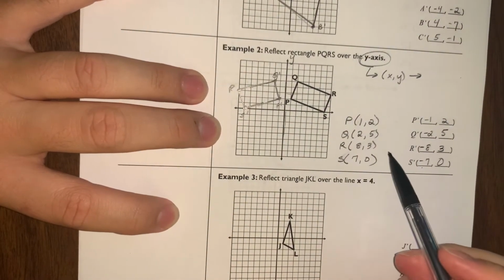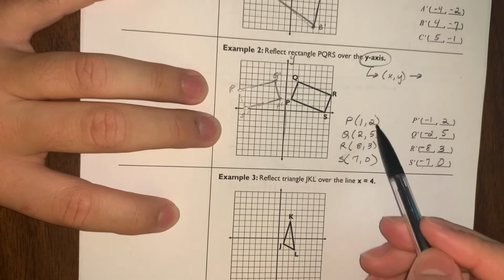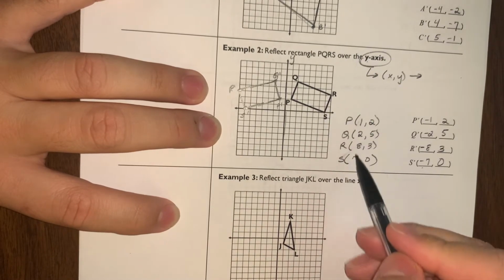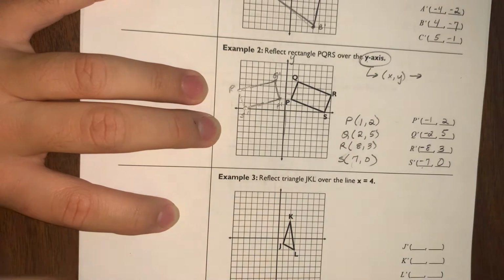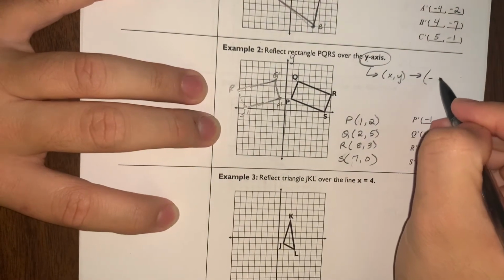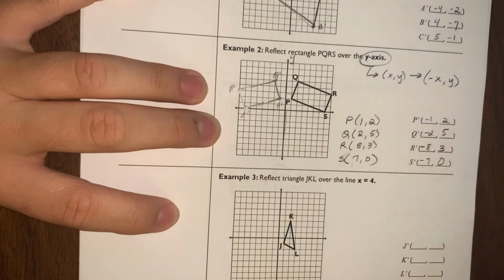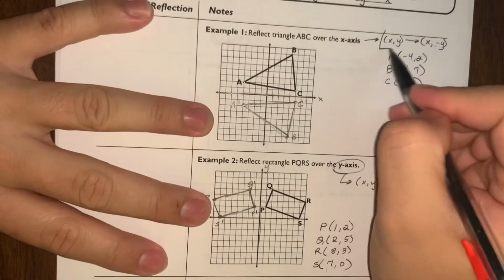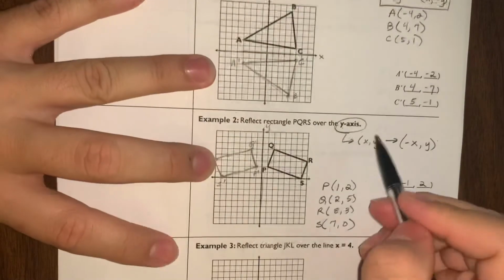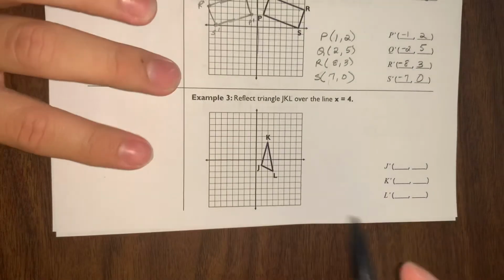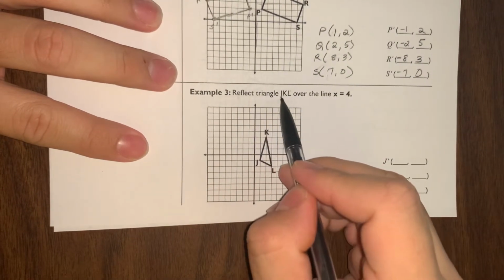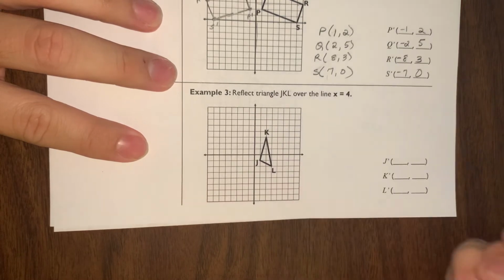What you'll notice is that all of the y values stayed the same, but if I'm reflecting across the y-axis, they're changing the signs of all of my x values. So they're changing the signs of the x values, but they're keeping the y values the same. So there you have it. You have your rule if you're reflecting across the x-axis, and then here's the rule if you're reflecting across the y-axis. Now over here, this one is saying reflect triangle JKL over the line x equals 4.